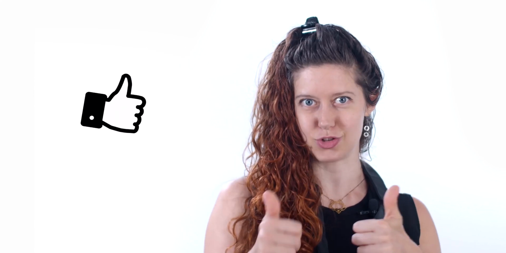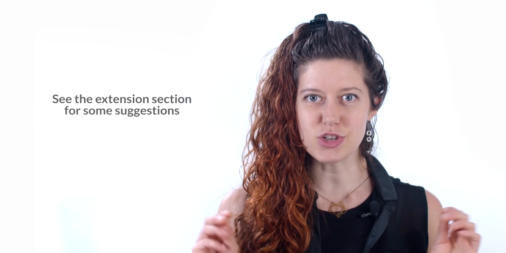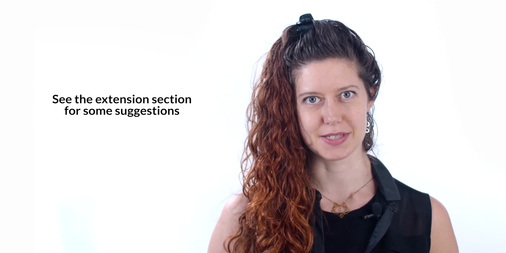For young students, it may be useful to modify some of the example questions into a yes or no format so the students can answer using hand gestures. Ask students to draw on their activity sheets and show their drawings to the camera. Suggest additional ways of exploring that students can do on their own at home. See the Extension section for some suggestions.